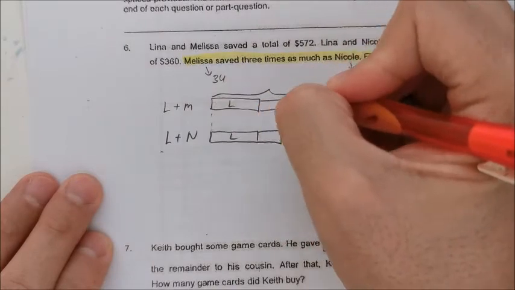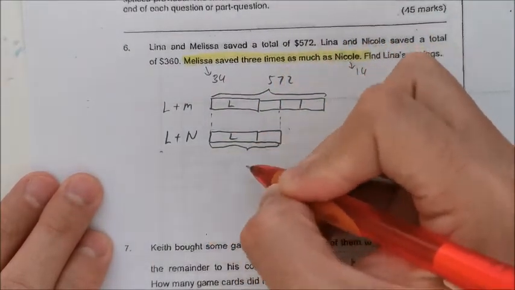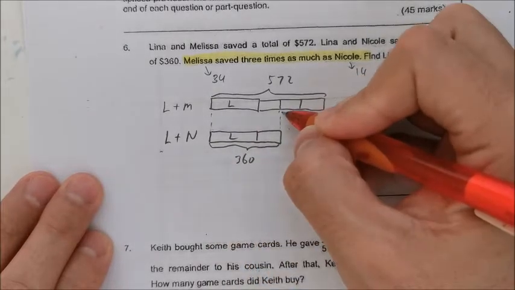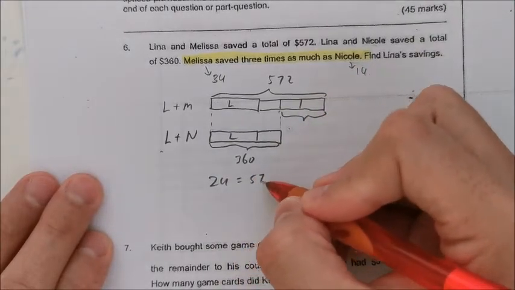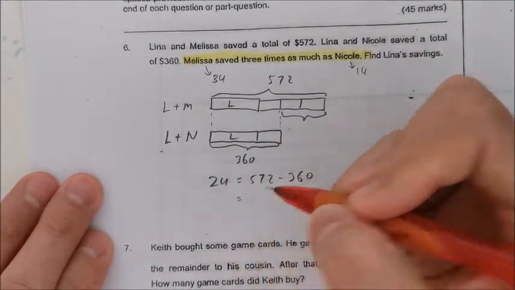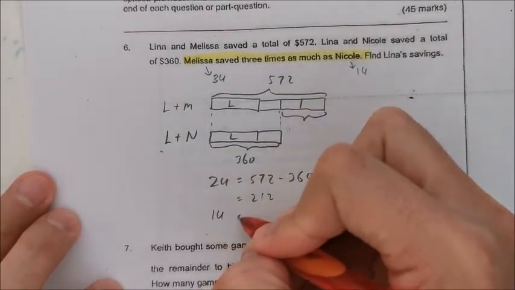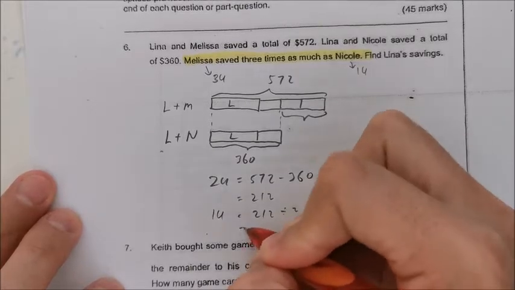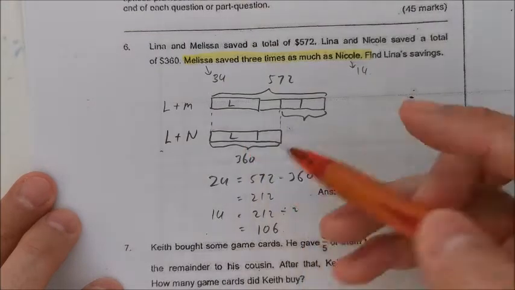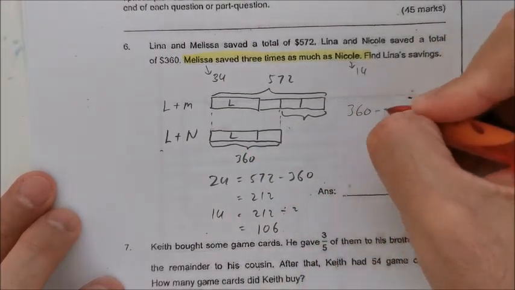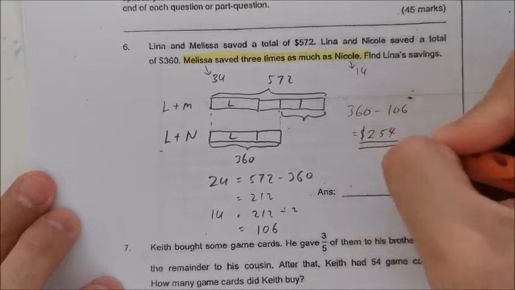So Lena plus Melissa, 572. Lena plus Nicole, 360. Okay, so we know that these 2 units, this difference here, will be 572 minus 360. Of course we will get the answer as 212. So 1 unit will be 212 divided by 2. I have 106. So find Lena's saving. Lena's saving will be 360 minus 106. That will give us $254. Okay.